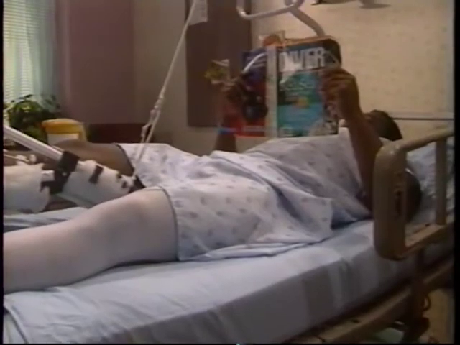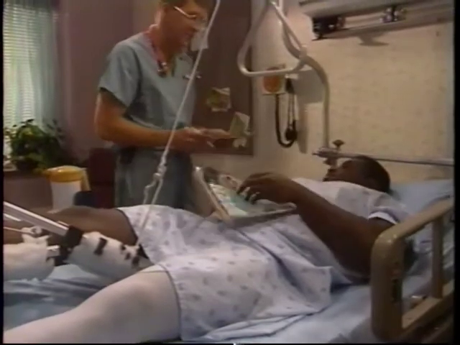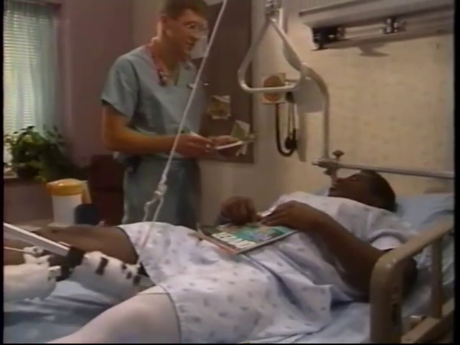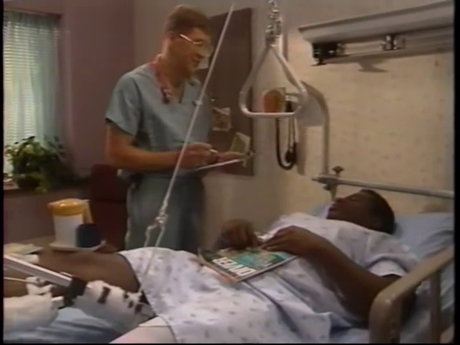The complications of traction can vary widely depending upon the type of traction, the age, size, and general medical condition of the patient, and the location of the injury.